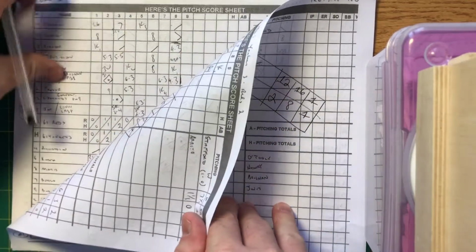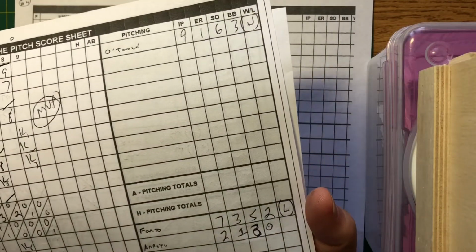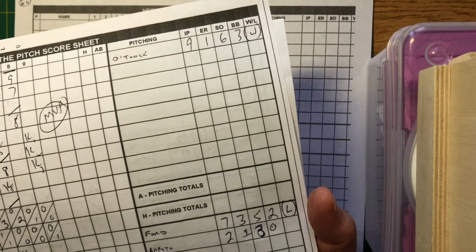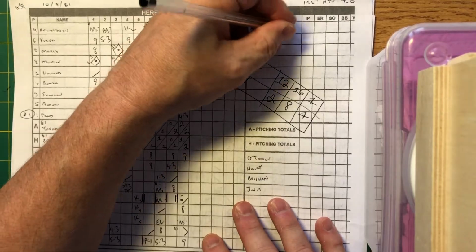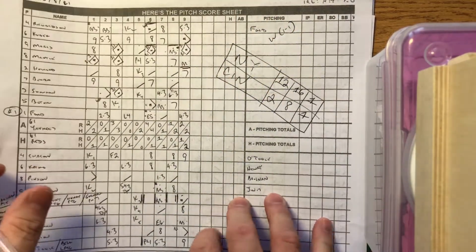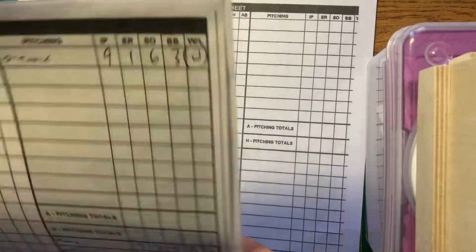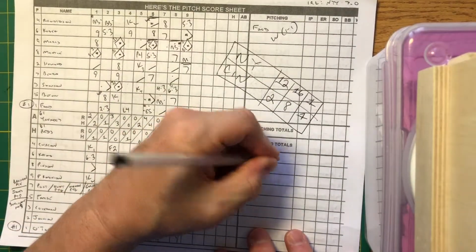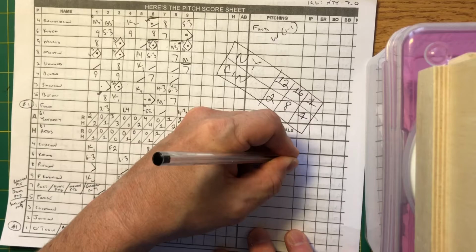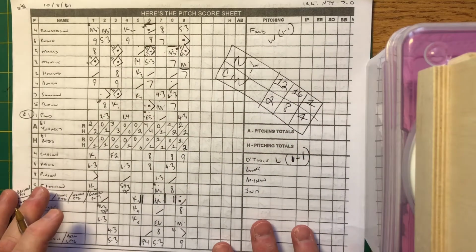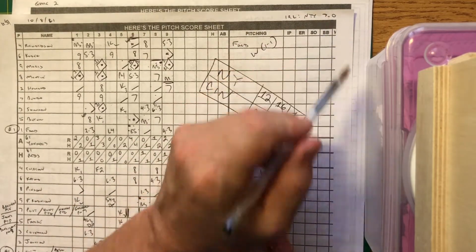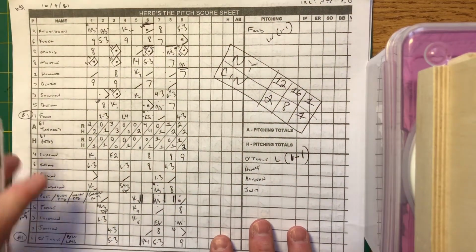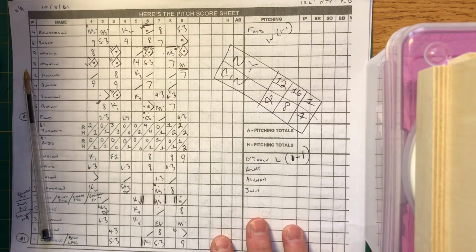Whitey is now 1-1 in the series. Jim O'Toole takes the loss, and he is now 1-1 in the series. But more importantly, the Yankees now lead the series 3-1. In real life, the Yankees took this game 7-0. Couple things before I leave you.